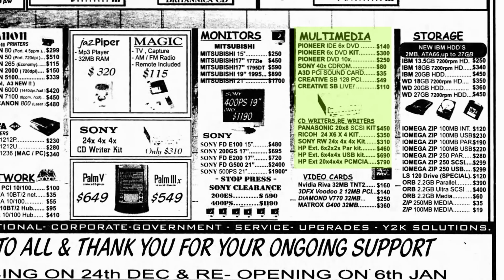By now, DVD had started to become a bit more affordable, but was still substantially more expensive than a CD-ROM. You could pick up a Sony CD rewriter kit for $310, or get the PCMCIA-connected HP one for your laptop for $790. This was the time hard disks were starting to ramp up in storage sizes, and people were still interested in storage cartridges like Zip disks instead of CD writers.